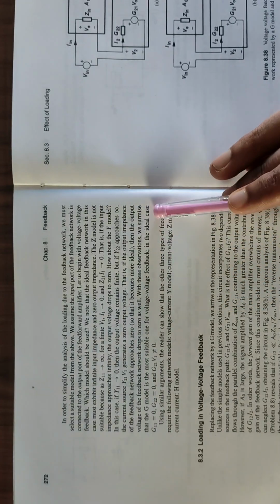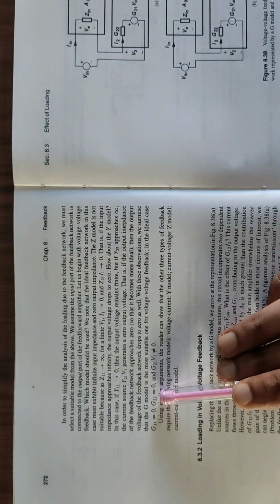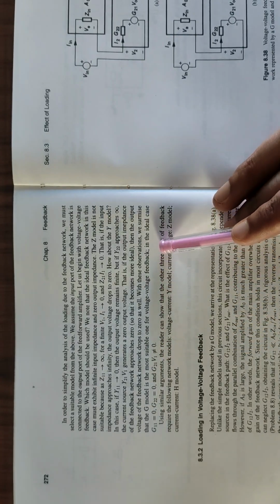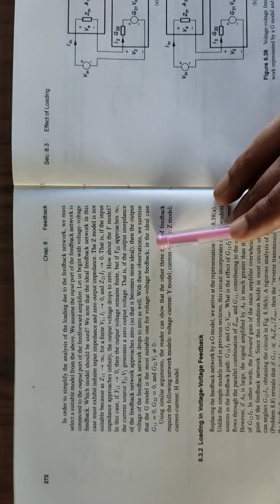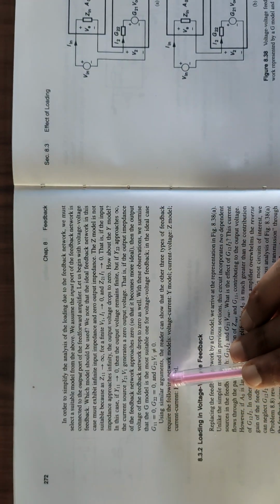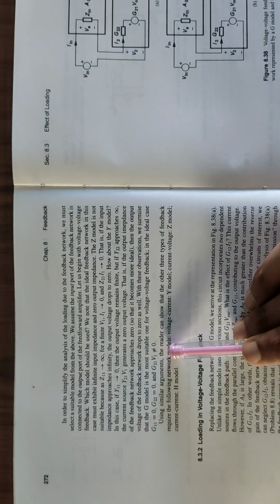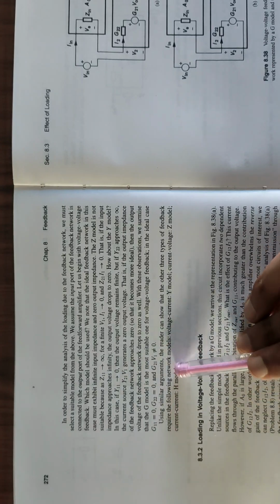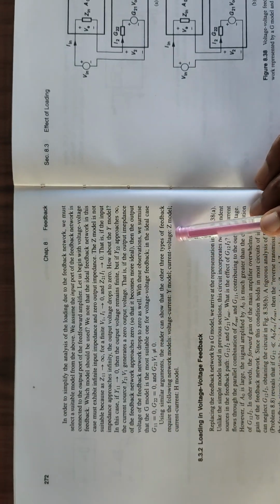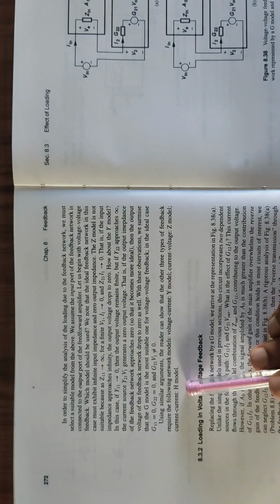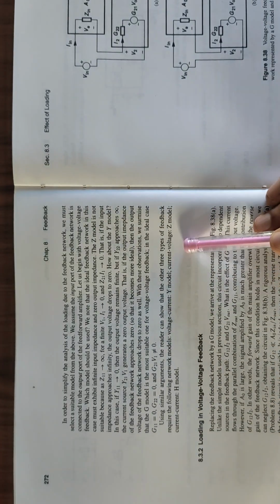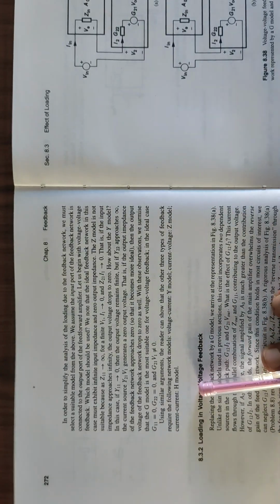With these observations, we summarize that the G model is the most suitable one for voltage feedback, and the ideal case is G11 equals 0, G22 equals 0, and G21 V1 is not equal to 0. Using similar arguments, the reader can show that the other three types of feedback require the following network models: voltage-current Y model, current-voltage Z model, and current-current H model.